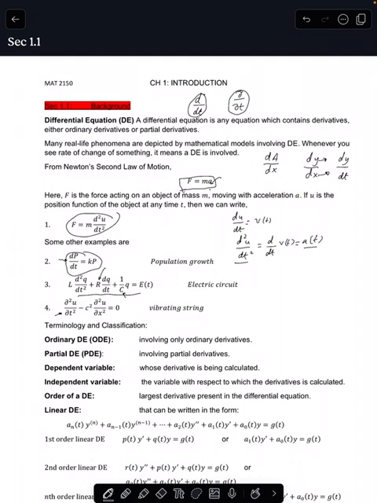So some terminology and classification. What is an ordinary differential equation, which we often indicate by ODE? It is an equation involving only ordinary derivatives. And the partial DE, or PDE, is the equation involving partial derivatives, like number 4 up there. So this one is a PDE.